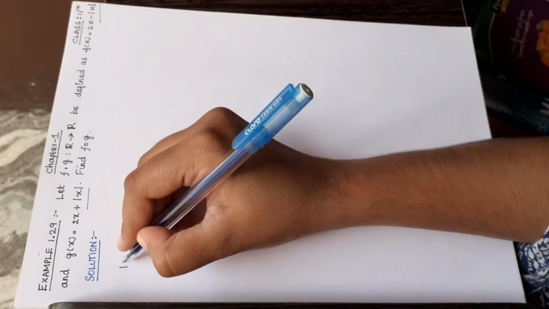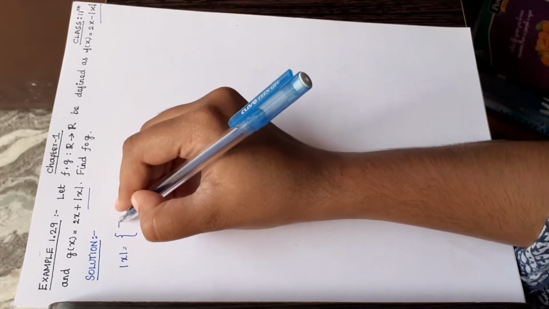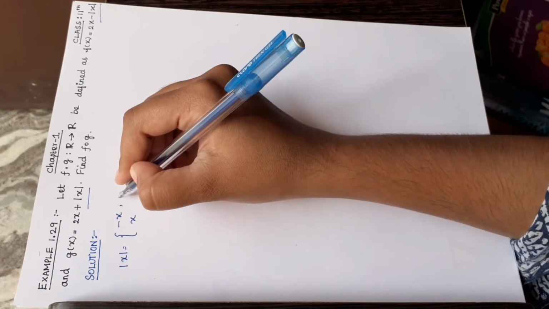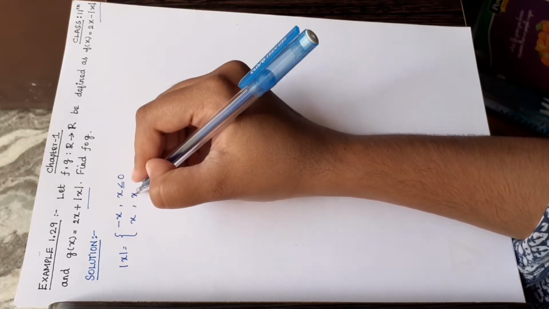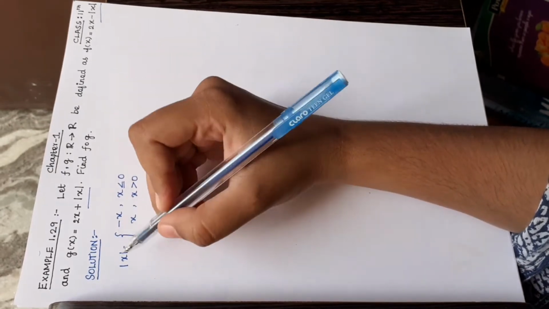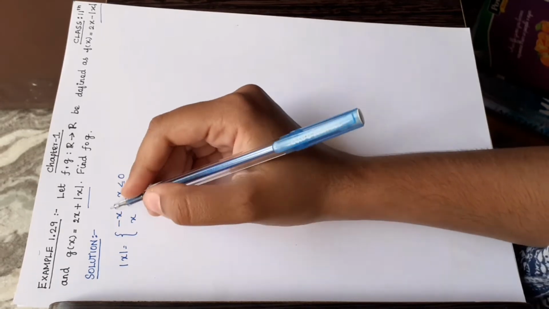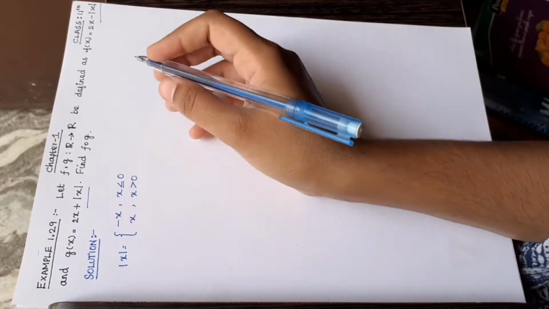We know that modulus x is defined as எப்படி define பண்ணுவாங்கன்னு சொன்னா it takes value minus x and plus x. Minus x எப்போ எடுக்கலாம் அப்படின்னு சொன்னா when x is less than or equal to 0 and x ஓட value when x is greater than 0. So, modulus x க்கு வந்து negative and positive ரெண்டுமே வந்து எடுத்துக்கலாம் இல்லையா. Now இப்போ modulus x இருக்கிறதுனால நம்ம f of x and g of x தனித்தனியாக define பண்ண போகிறோம்.